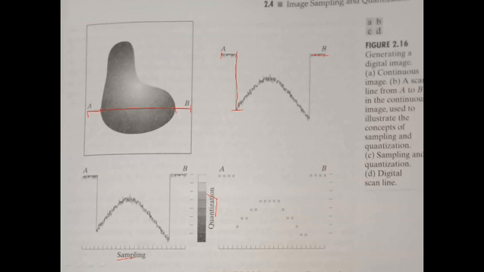If we consider a one dimensional signal, this is your coordinate axis x. If we digitize this, or take the samples only at some interval of time, it is called sampling. It is nothing but digitizing the coordinate axis. Here, if you look, you have taken the samples only at these locations.